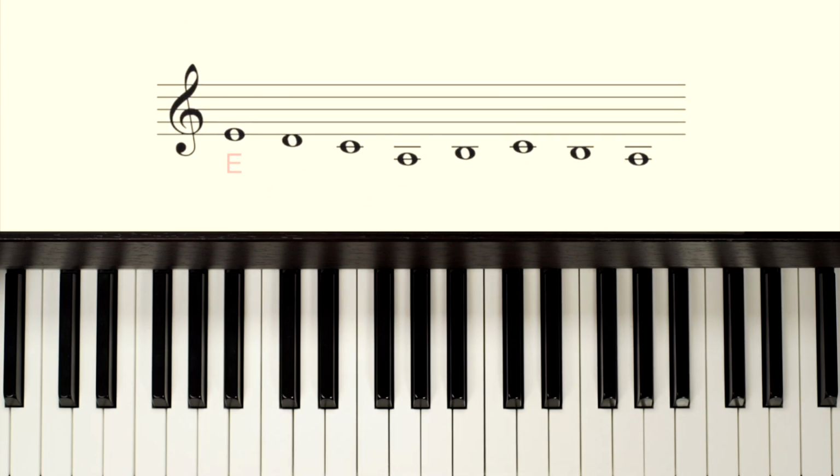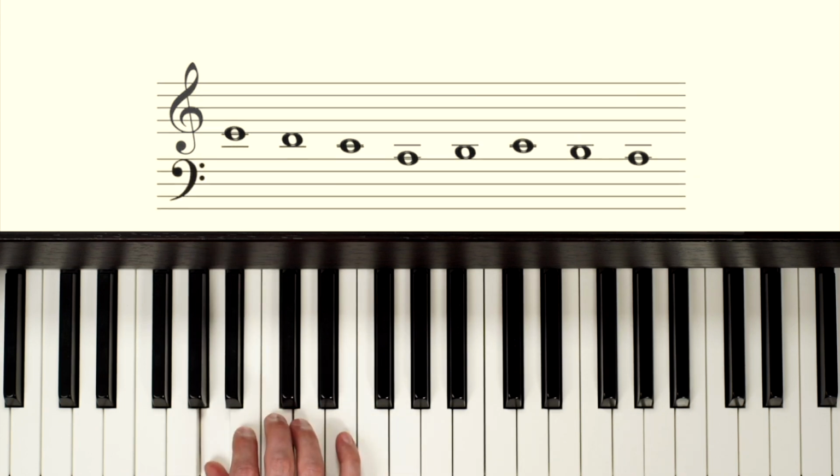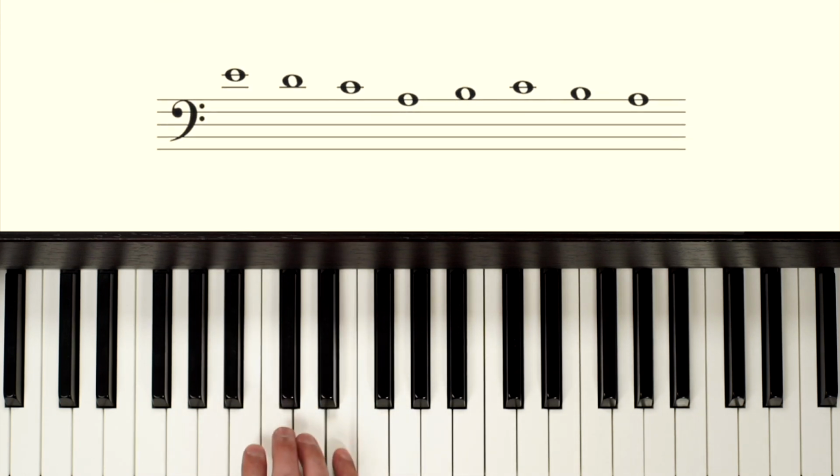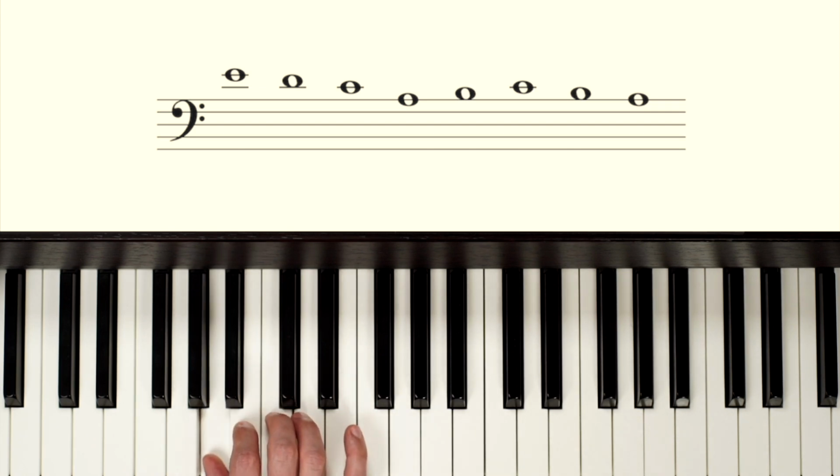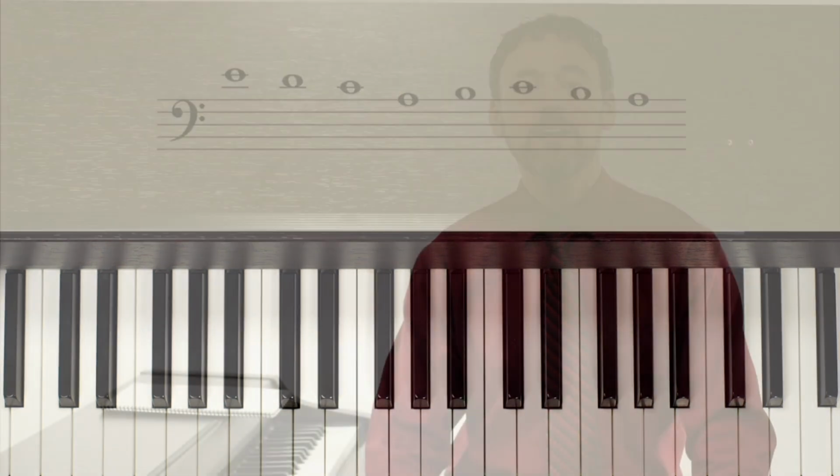Now that E we just saw is on the bottom line of the treble staff, so we can write it here, or here. Same exact notes, just two different ways of writing them.